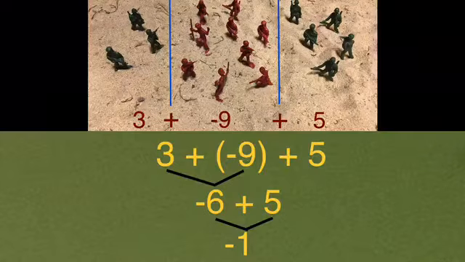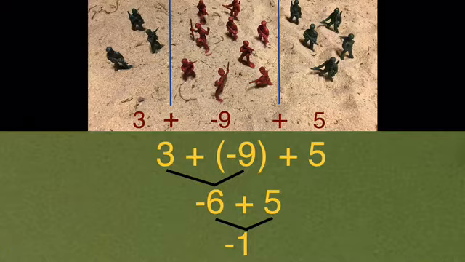In our last example, this is the numerical expression. 3 plus negative 9 plus 5. 3 plus negative 9 is negative 6. There are 6 more negatives than positives. Then we have negative 6 plus 5. There's 1 more negative than positive, so the answer is negative 1.